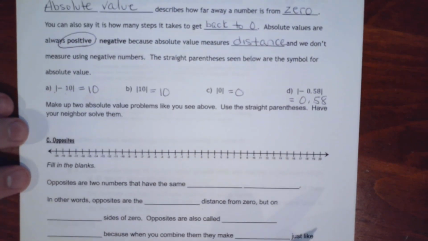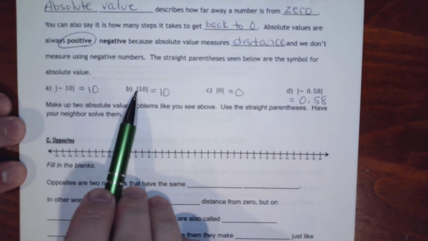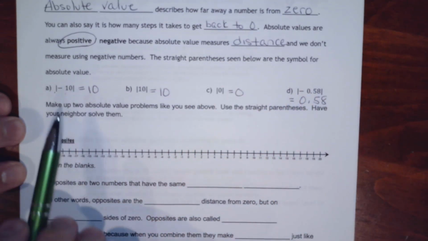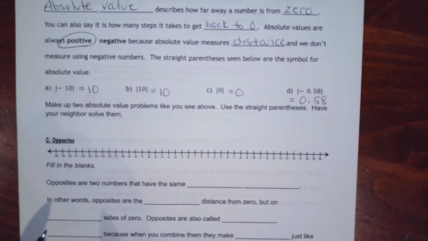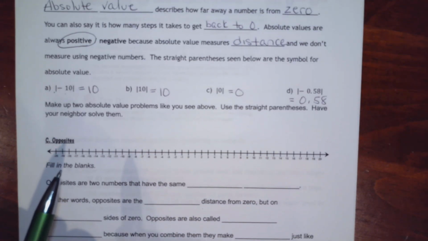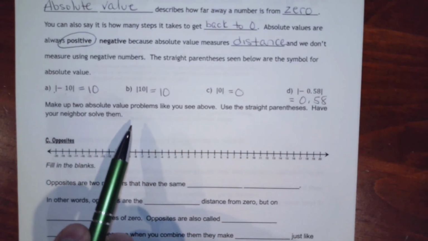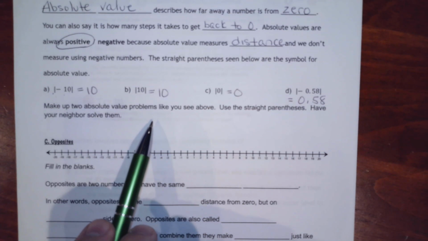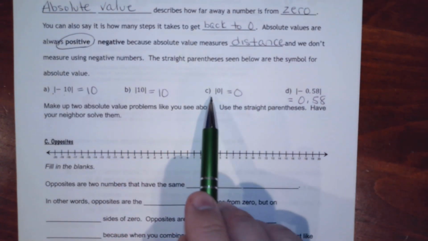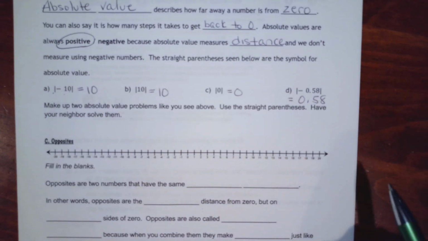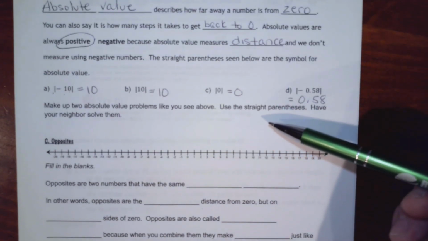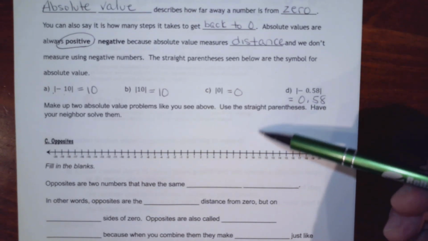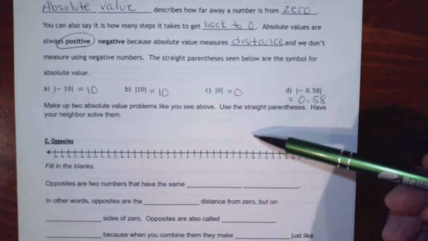Next, I'd like you to make 2 examples using these straight parentheses, and then have your neighbor solve them. Press the pause button if you need more time, but right now you're making 2 examples like the ones you see here, and you're having your neighbor solve them. You're using the straight parentheses or the bars to show absolute value. Okay, so now that you've done that, this is something that I'll check off when you show me that your notes are finished. So make sure that this isn't blank.